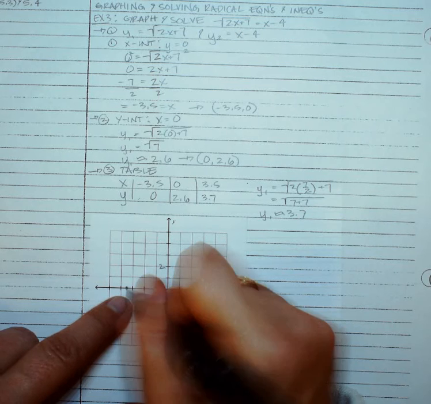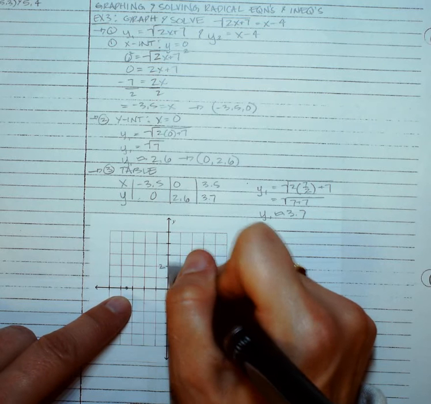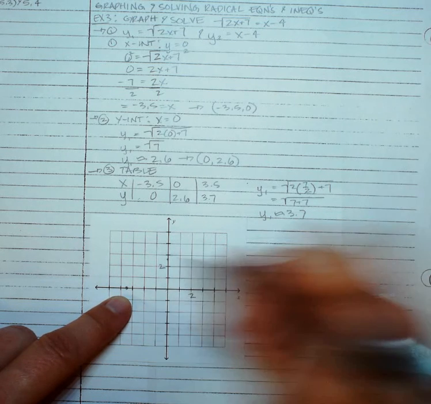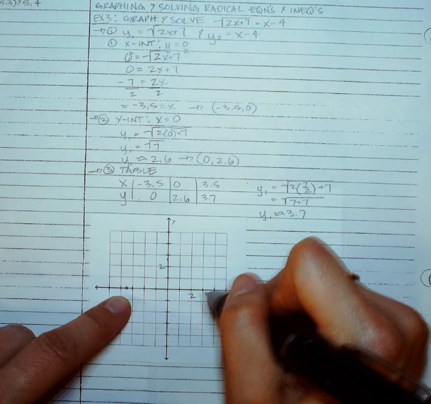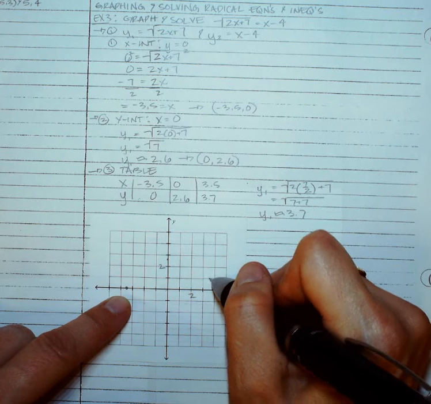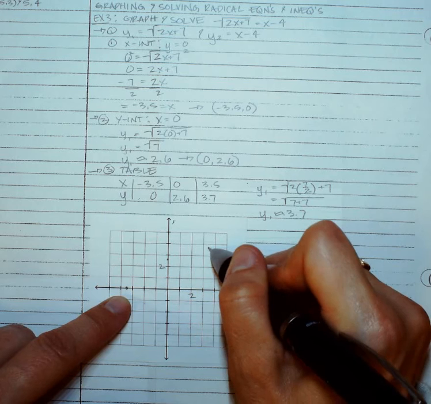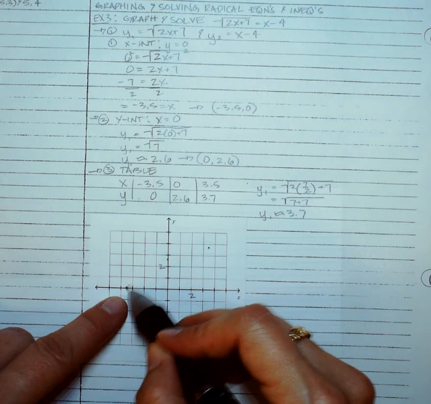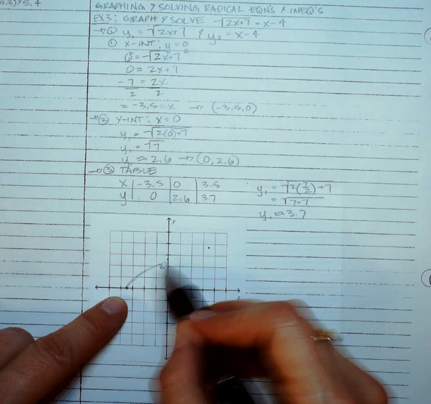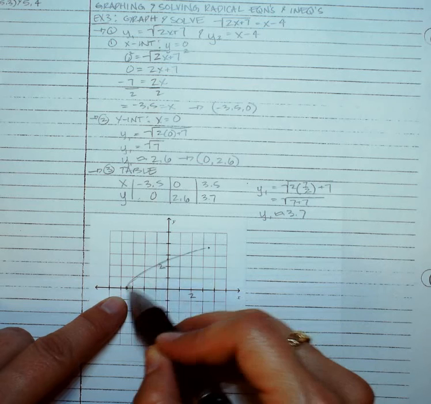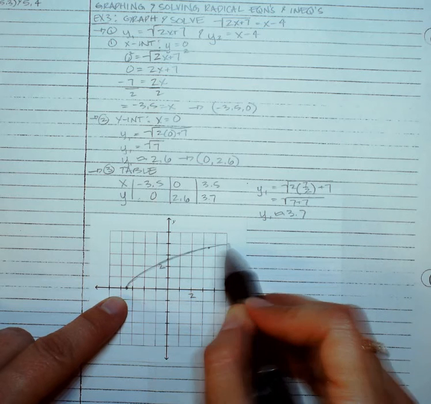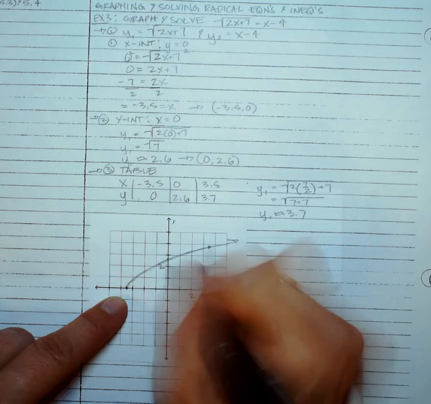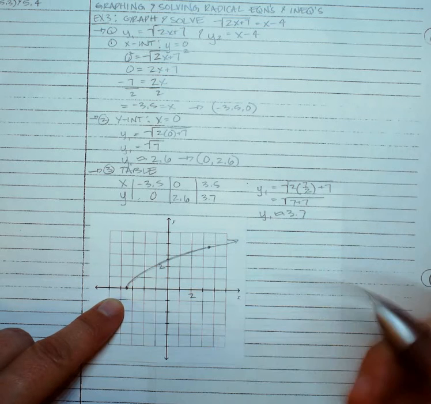We have 0 is at 2.6, so a little bit more than halfway between the 2 and the 3. And 3.5, 3.7 is about here. So here's our square root curve. Looks good. Okay, so we're calling this y1.